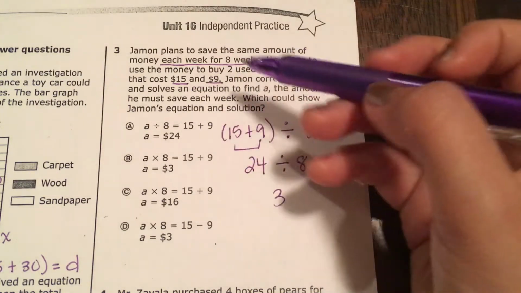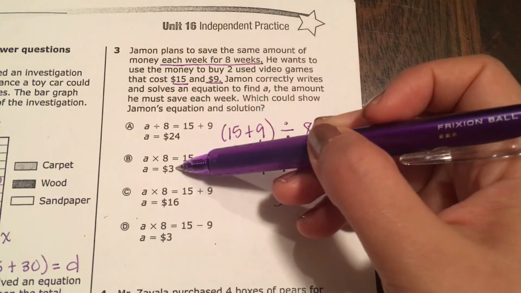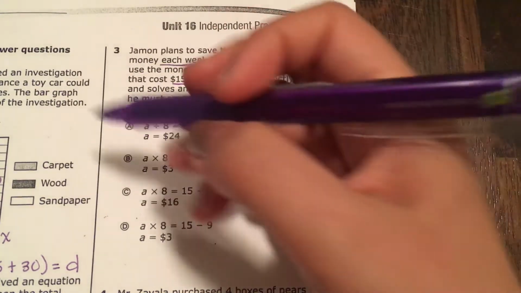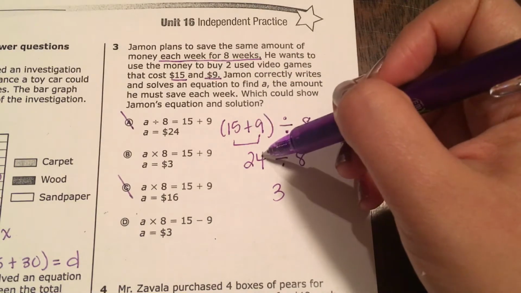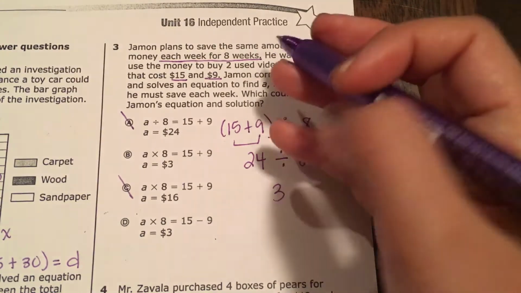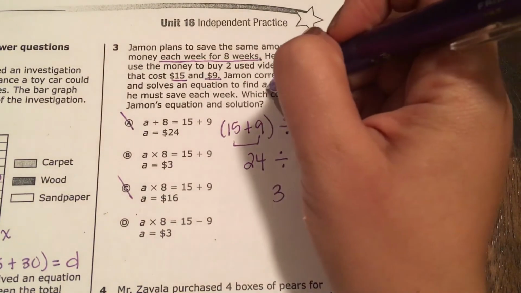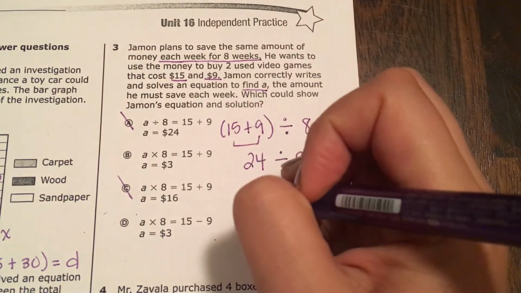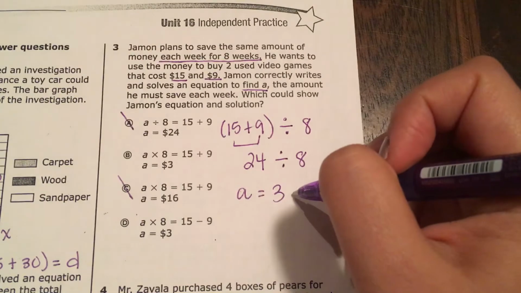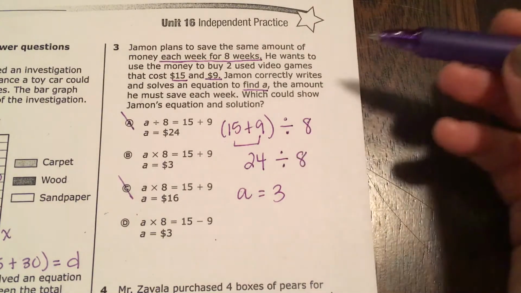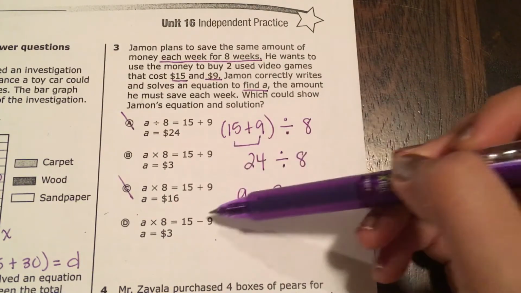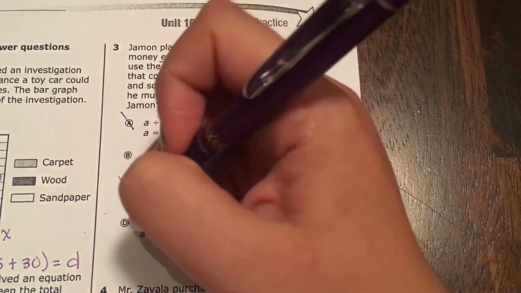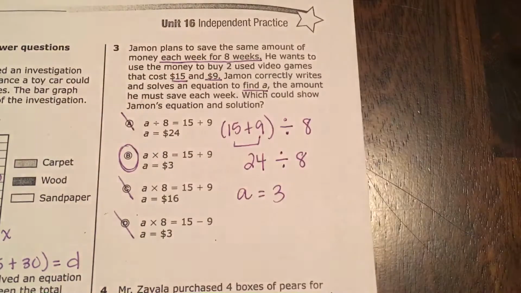So if you look in your answer choices, we only have 3 here and here. So automatically, these you can cross out, all right? So remember, we know that A, because that's what we're looking for here, A has to equal 3, okay? So what did we do here? We did 15 plus 9. Do I have 15 plus 9 here? Yes. Do I have 15 plus 9 here? No. So the correct answer is B.